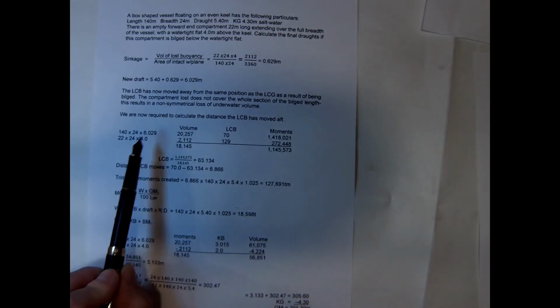So again, it's 140 by 24 by 6.029, again using the whole value. Multiply that by the KG, which is KB, which is half the 6.029. Then take off the compartment. Again, its centre will be 2. And that gives us a KB of 3.133.